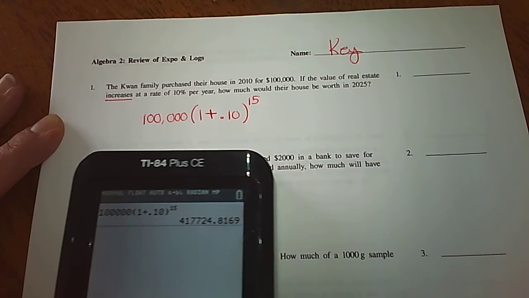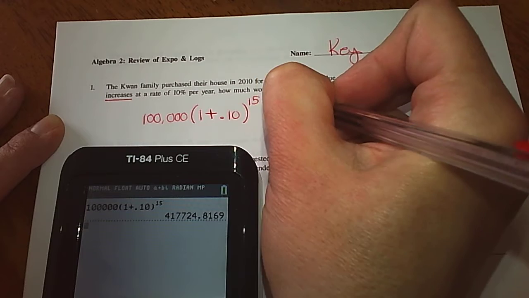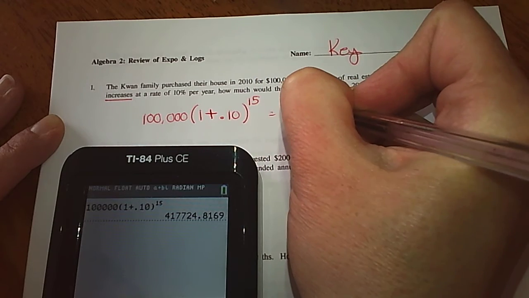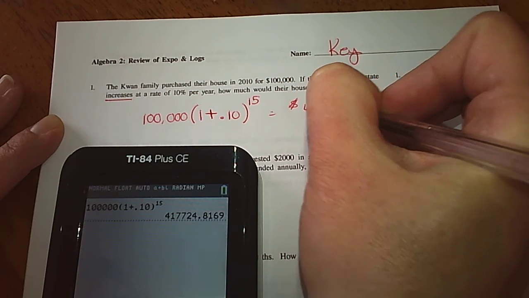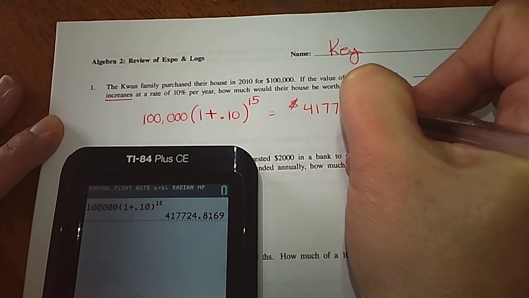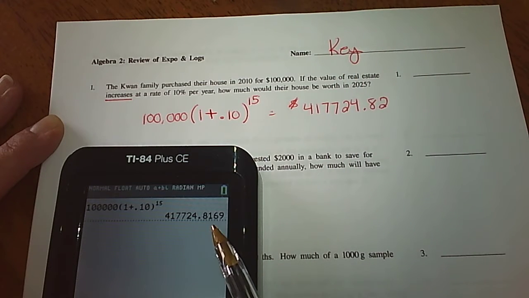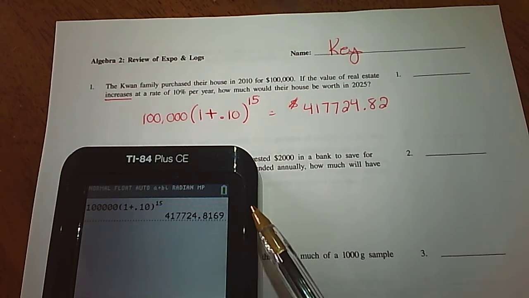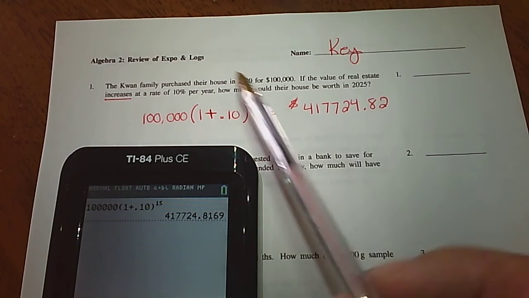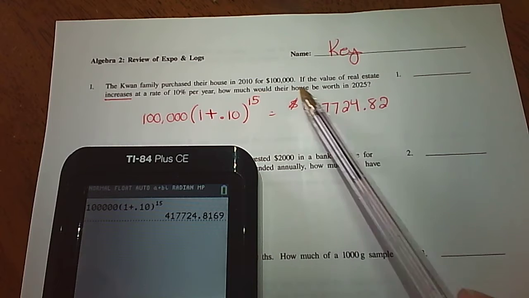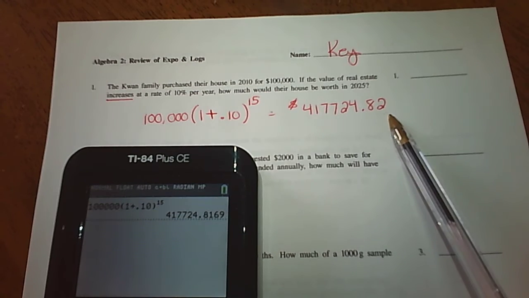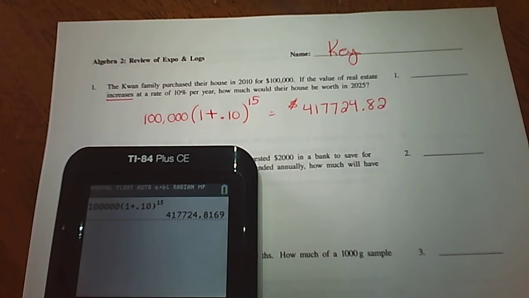And we're going to round to the nearest cent, so I'm going to put a dollar sign. It's 41,774.82. So it's a 6, right? That means that would round up to a 2. So if they don't tell you what to round to, and it's money, right? How much would the house be worth? You got to go to the nearest cent. So that's the answer for number 1.